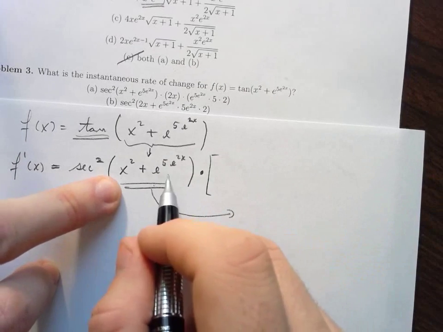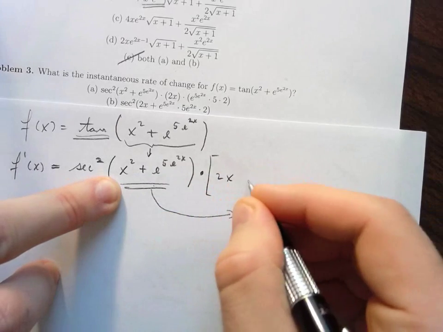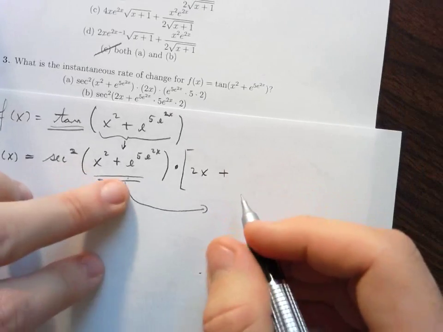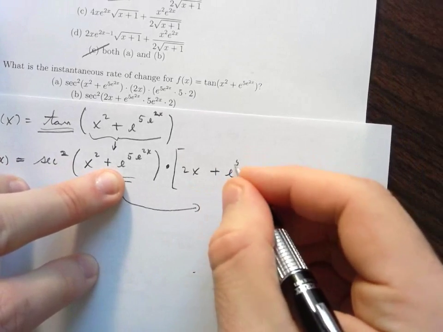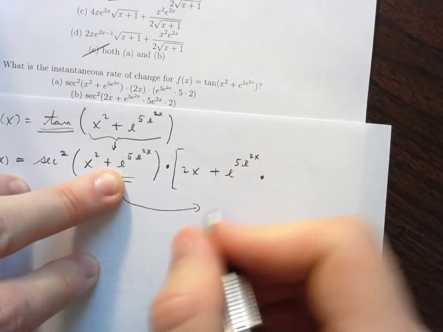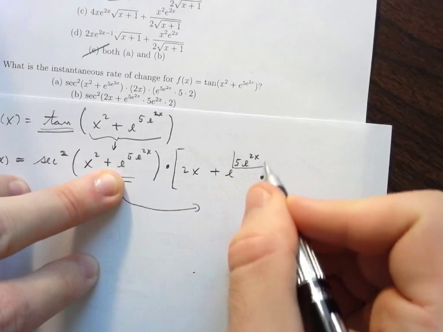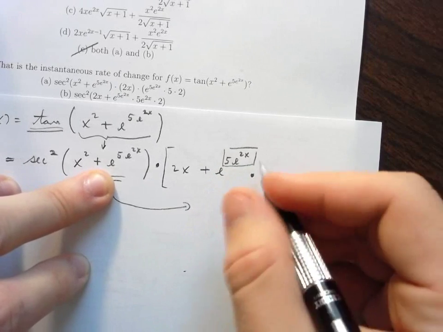So I take this now and I take its derivative and I write it in here. So it's a sum of two functions, the first of which has derivative 2x plus, now I have an exponential and its derivative is just itself 5 e to the 2x times now the derivative of this more complicated exponent, right, which again is an exponential.